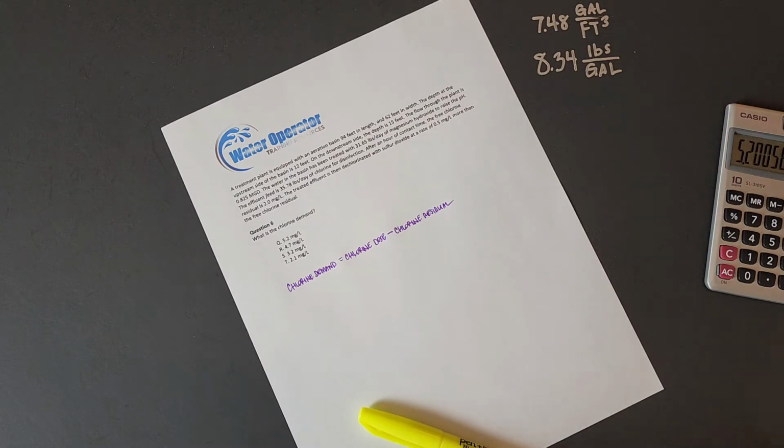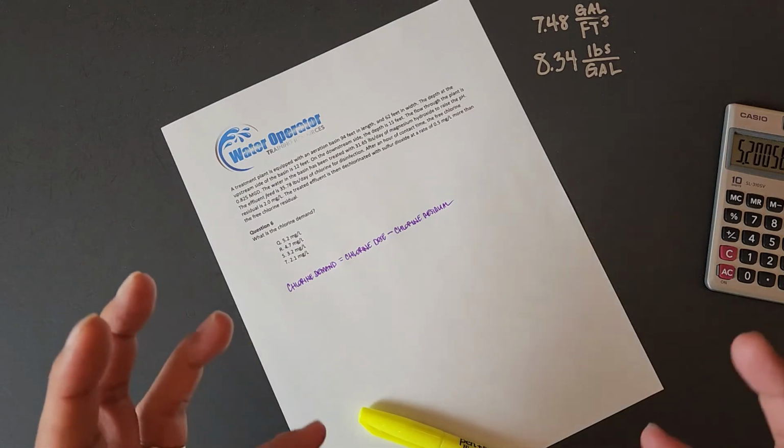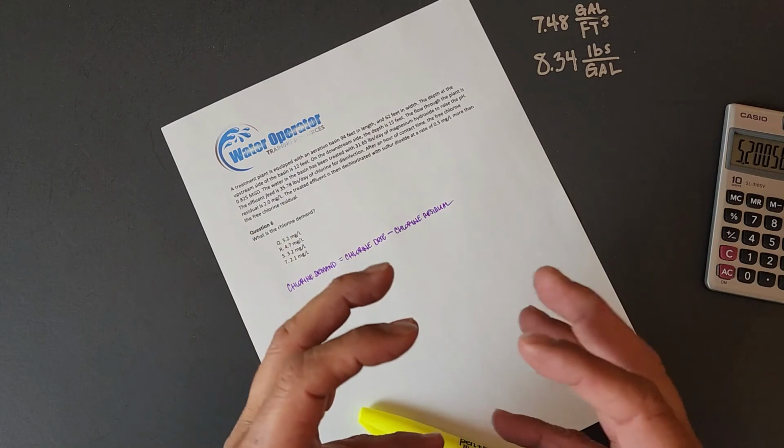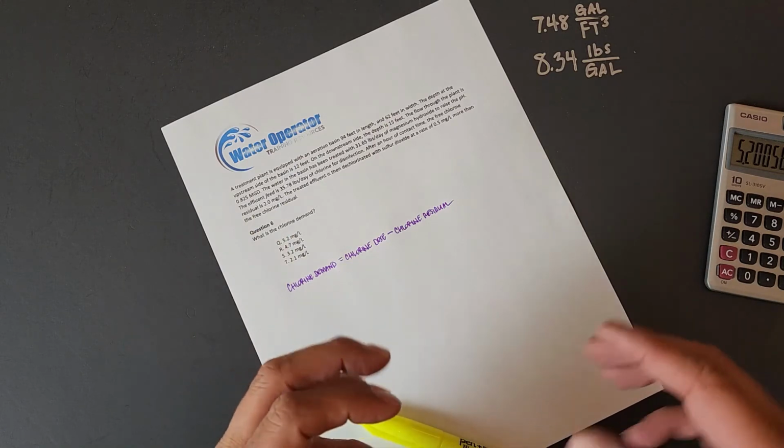So the chlorine is attacking bacteria and other microorganisms, including plants like algae. It's attacking dissolved gases and dissolved metals or dissolved minerals. As the chlorine attacks it, the chlorine is getting used up.